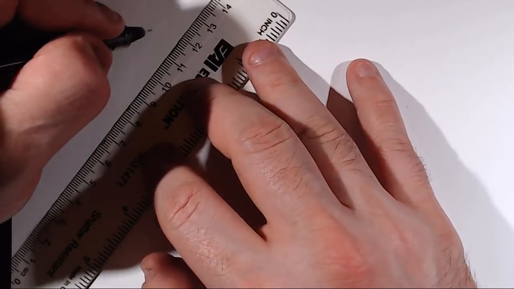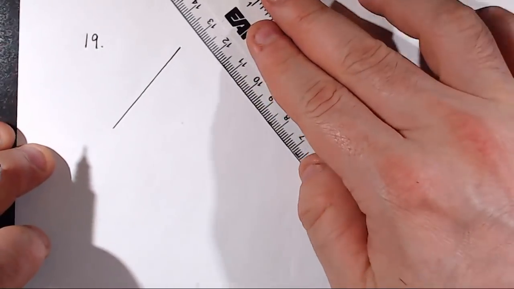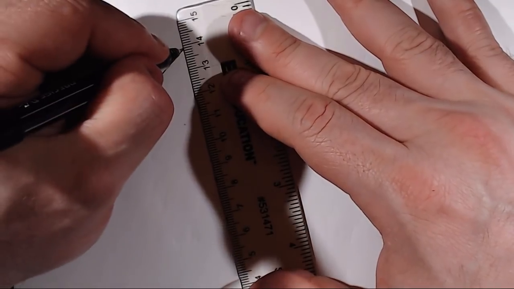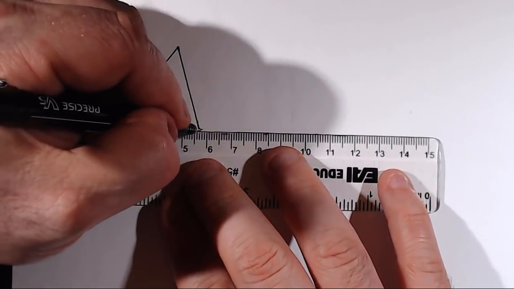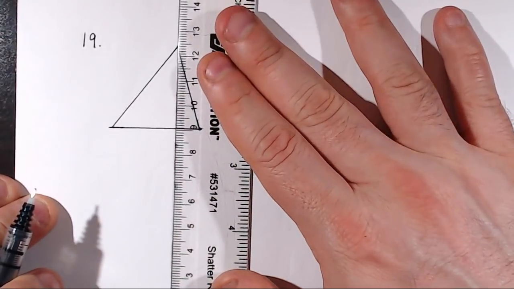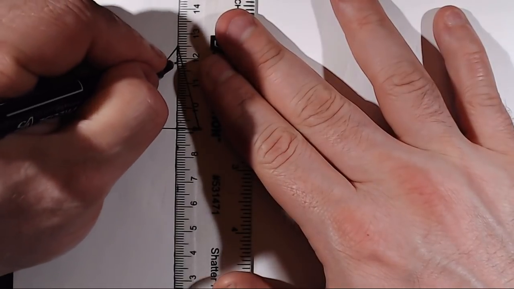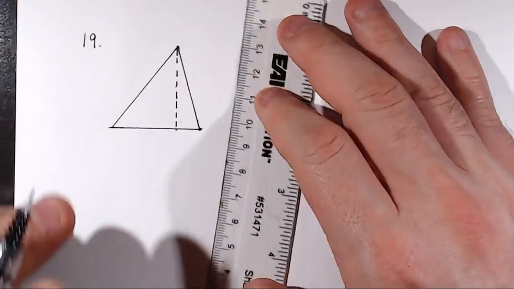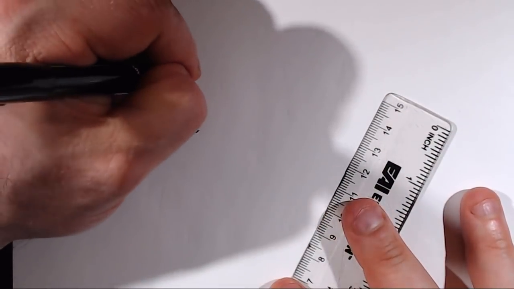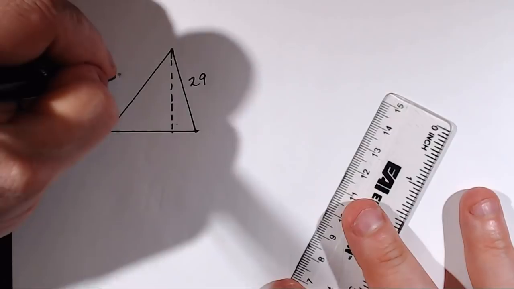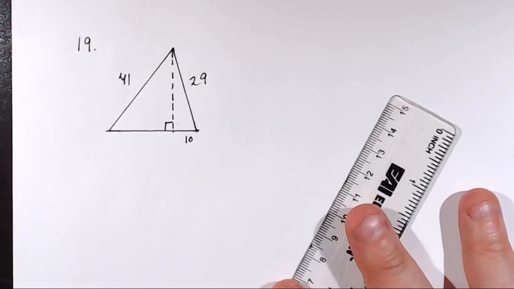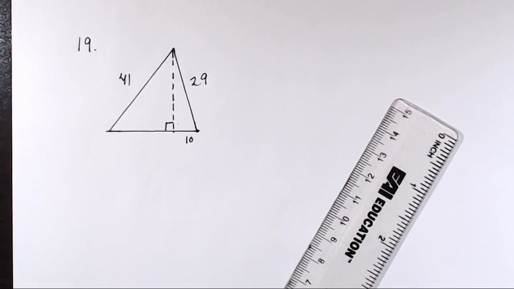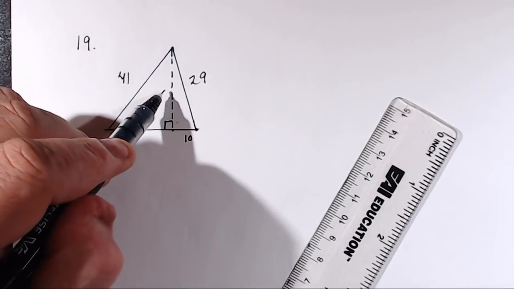Do some triangle math here. These look hard. They're really not. It's really just the combination of two triangles. So let's see what they give us. They always try to trick you in some way. Okay, so we're given the hypotenuse of the small triangle, the hypotenuse of the big triangle. We're told that this is a right angle and that this short side right here is 10. So my recommendation is to solve for the height.